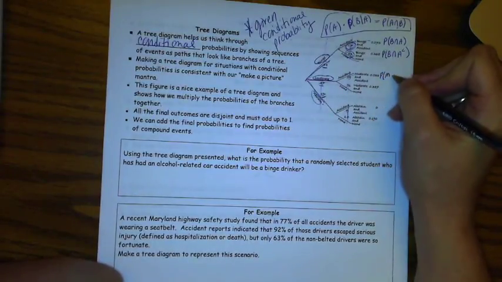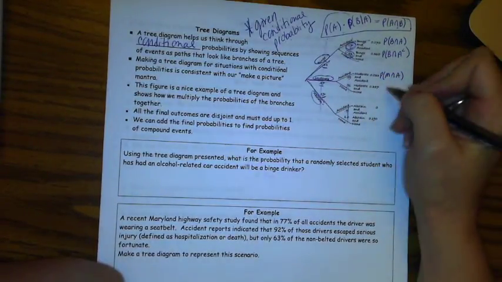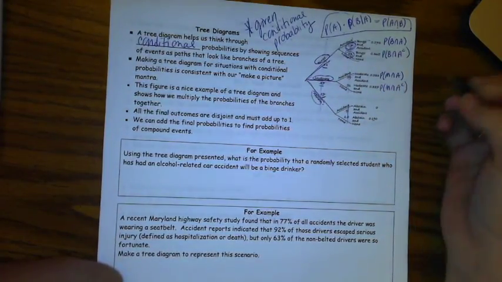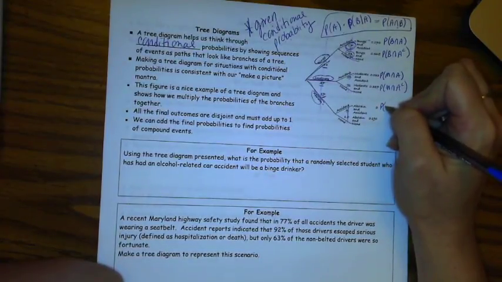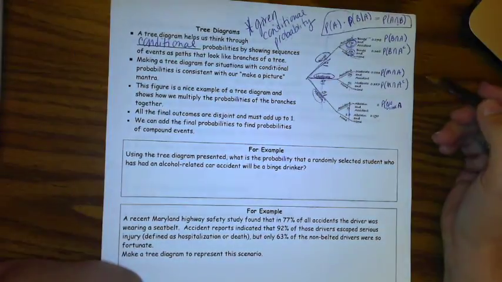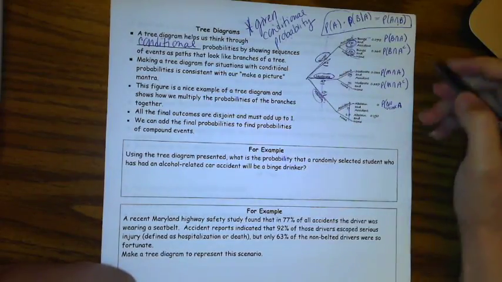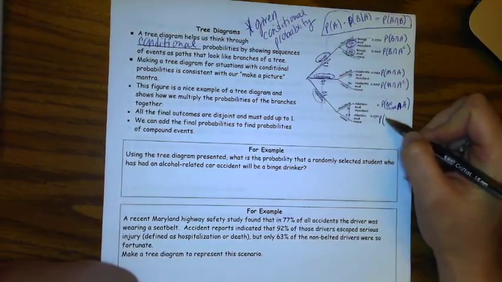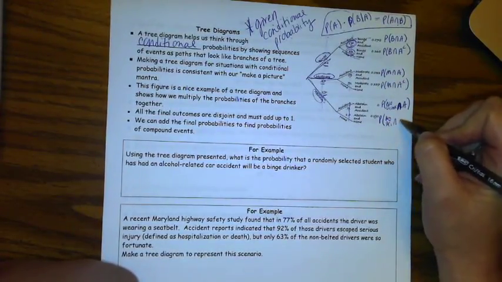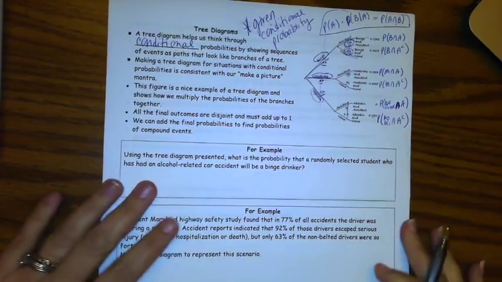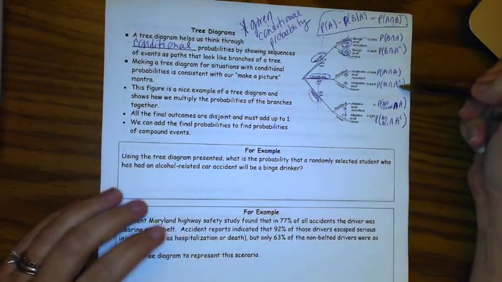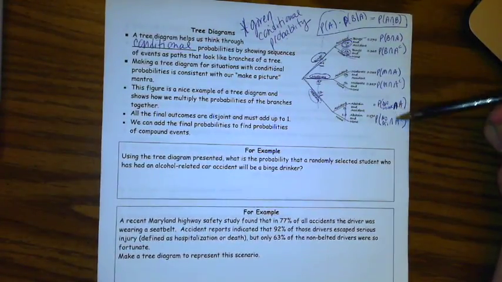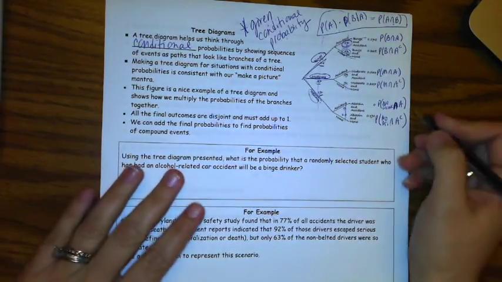And the probability of them being a moderate drinker and getting in an alcohol-related accident, the probability of them being a moderate drinker and not. And the probability of not drinking and being in an alcohol-related accident. And this one is the probability of not drinking and not being in an alcohol-related accident. These are all of the possible scenarios that could occur. You have to be in one of these groups. If you are a teenager, you have to be in one of these groups.